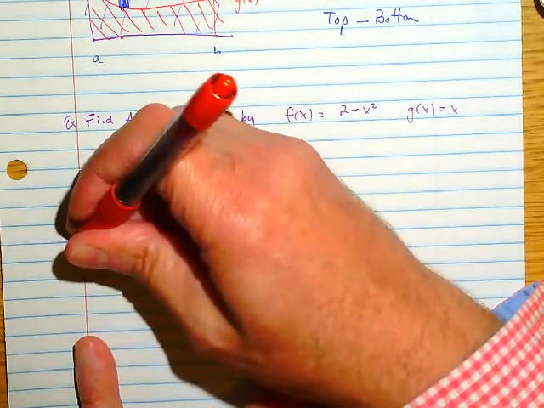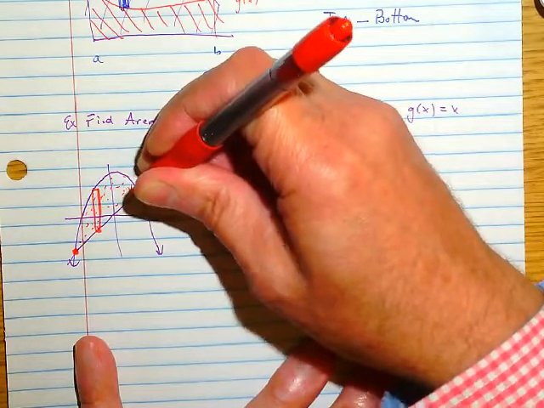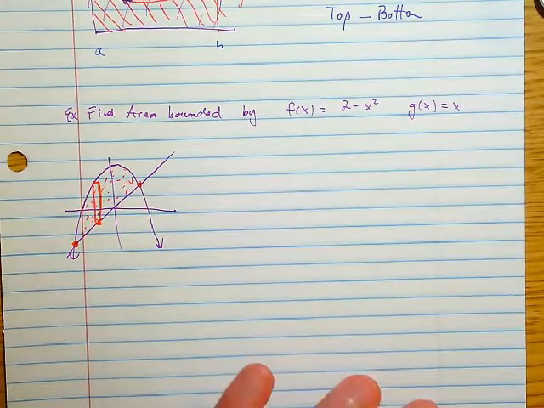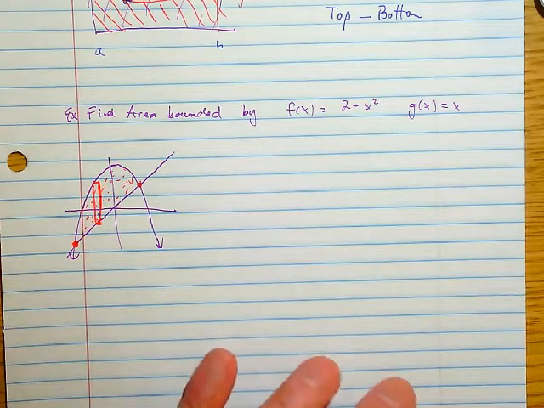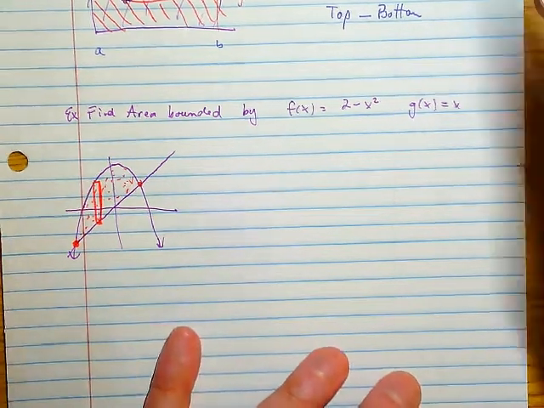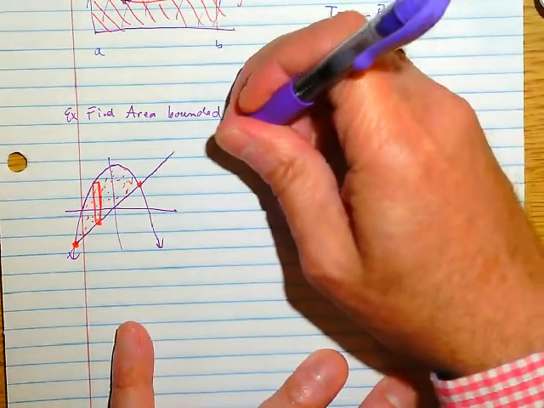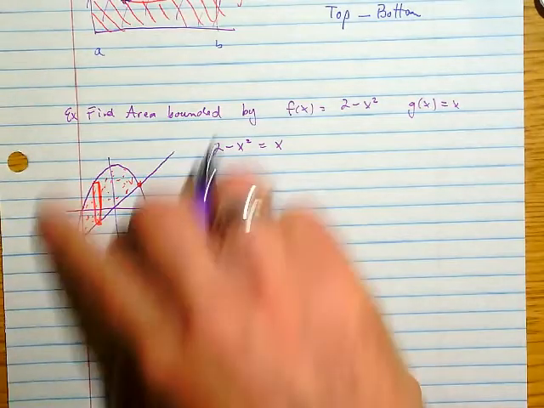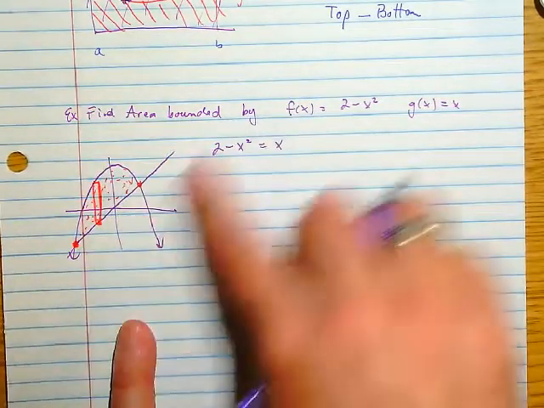One of the things that I need to figure out is this point and this point. Okay, now some of you are just going to use your calculator, and maybe on the next example we'll do that. We will. This one I want to know how to do algebraically. So I'm going to solve 2 minus x squared and set that equal to x. My curve is 2 minus x squared. My line is x.